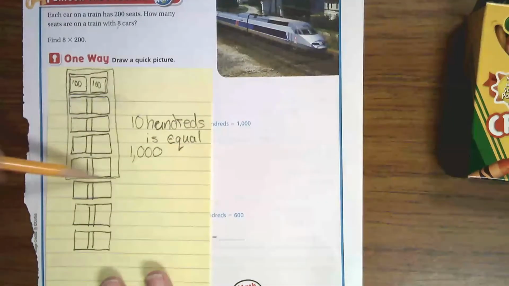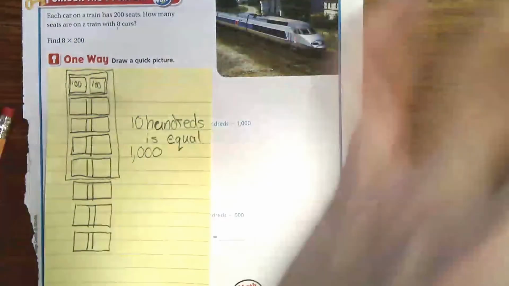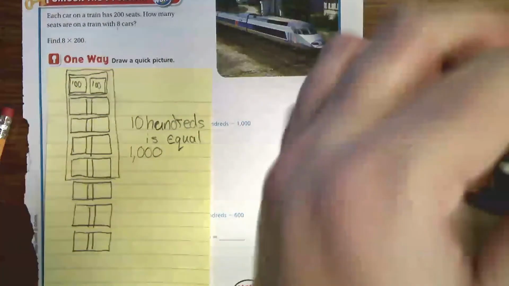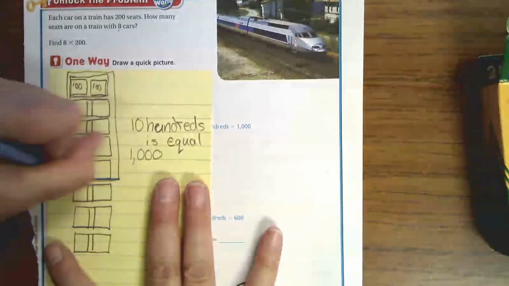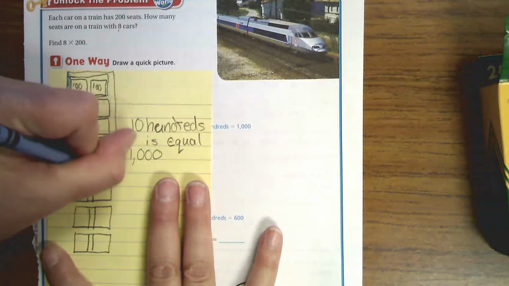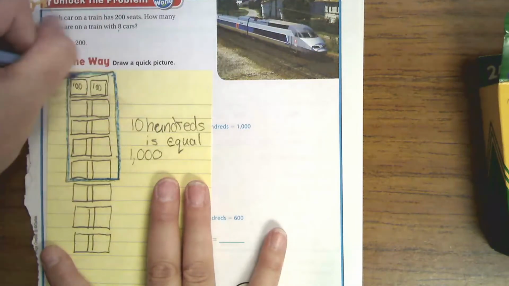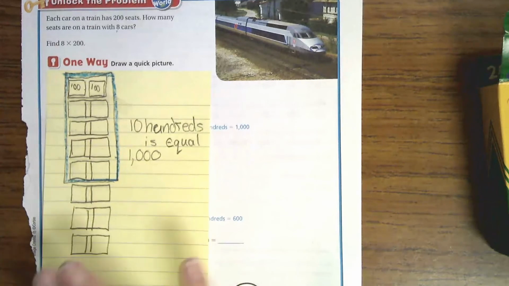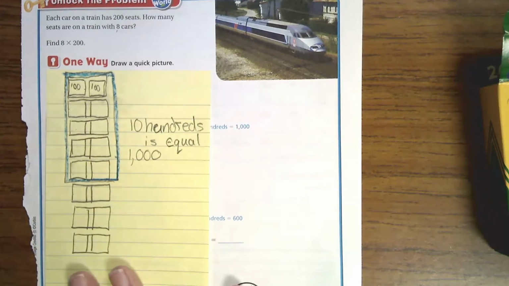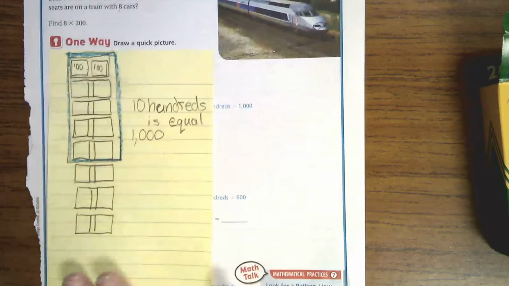So this area right here, I'm going to use my crayon. This area right here equals 1,000 seats. But we're not done. We still have to finish counting the rest of these.